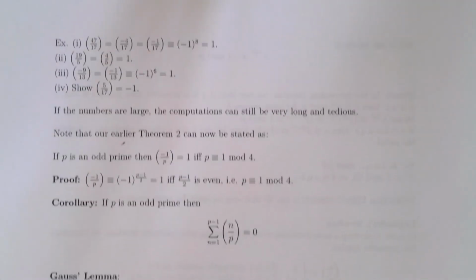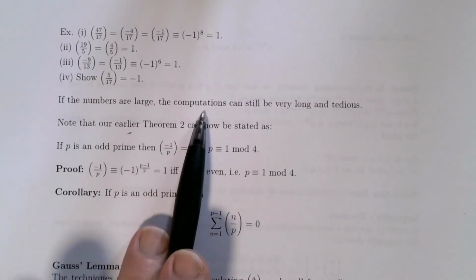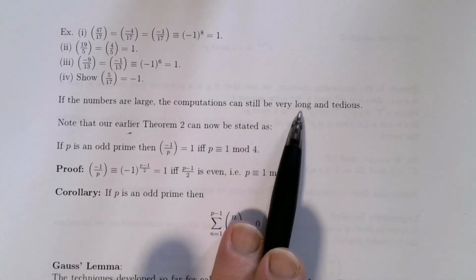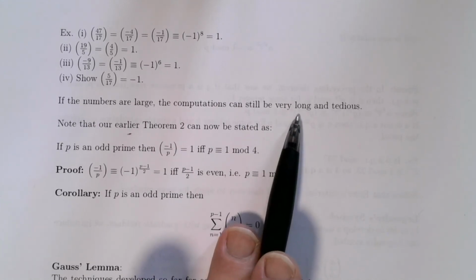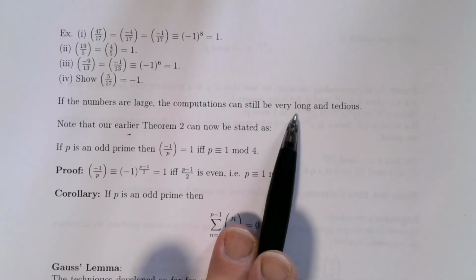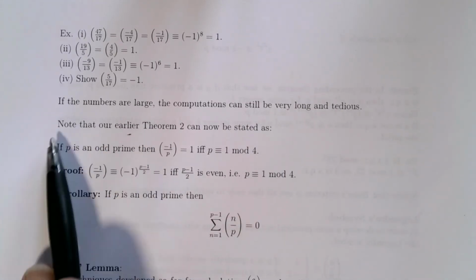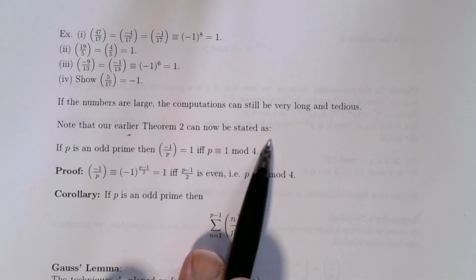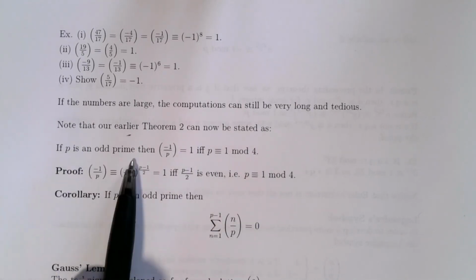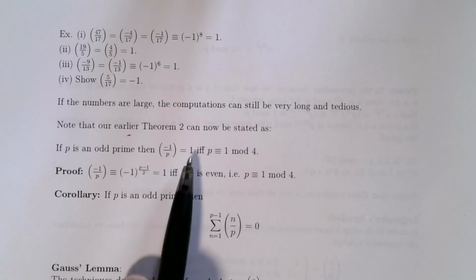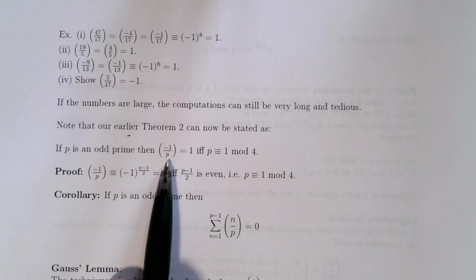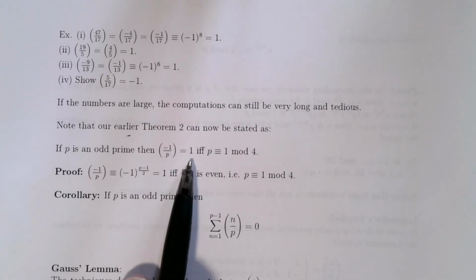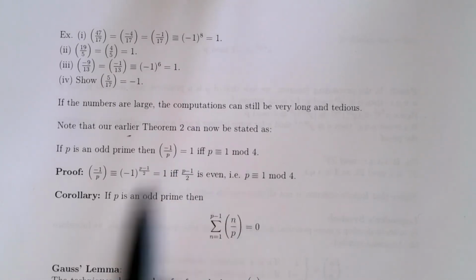Now, if the numbers are large, the computations can still be very long and tedious. So we still want to press on. We want an efficient, very quick way of evaluating these Legendre symbols. I simply note here that our theorem 2 can now be stated this way: if p is an odd prime, then minus 1 is a square mod p if and only if p is 1 mod 4. That is, the Legendre symbol minus 1 over p is 1 if and only if p is 1 mod 4. And the proof of that is very simple.